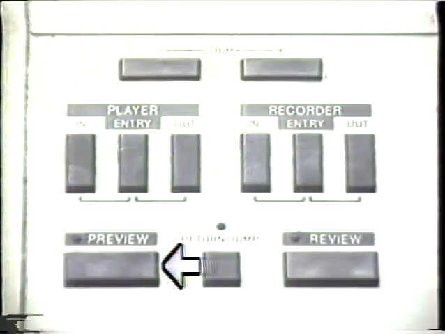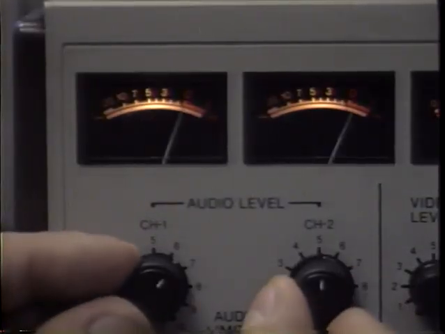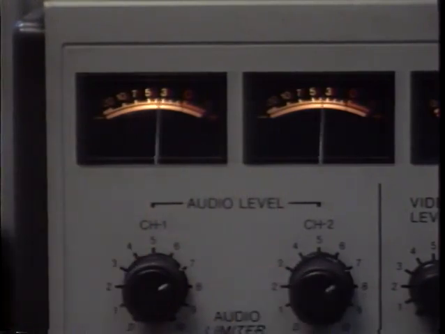That gives you an opportunity to see if you can find any mistakes in the preview, such as checking if the edit timing is off, or if the sound is a little too low. If the sound is a little too low, turn up the recording levels a bit on the VTR recorder.